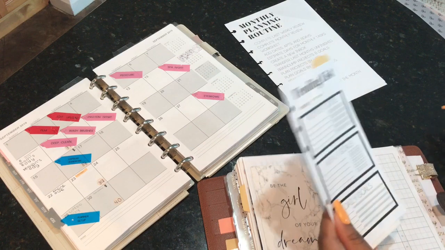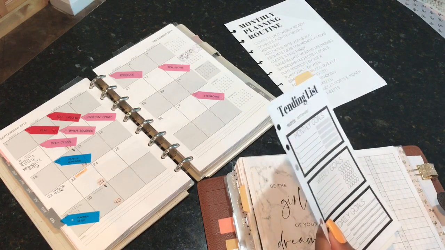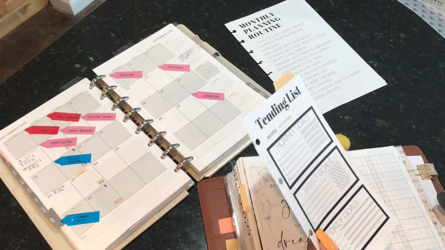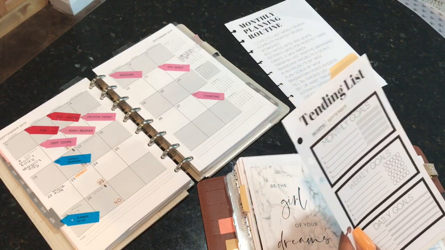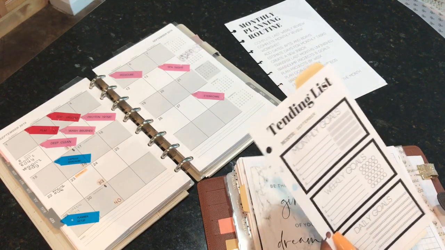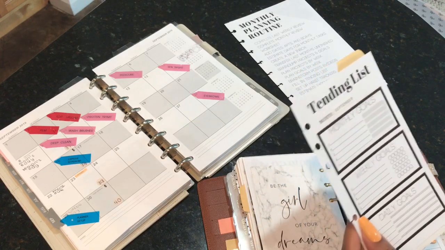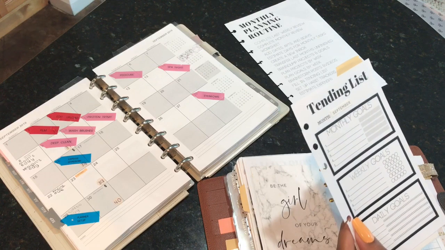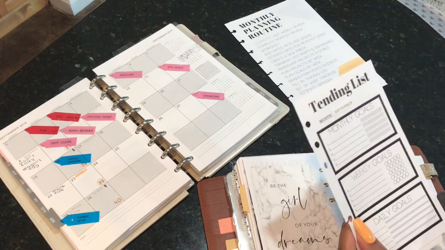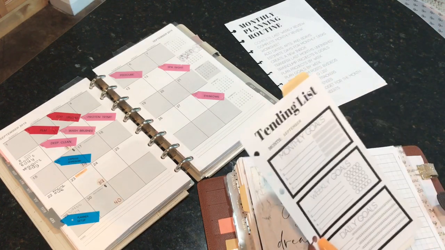So actually I paused to do a little bit of research on the tending list, and it comes from a particular planner that you can get called the Power Sheets, I believe. I didn't really do in-depth research, but to my understanding, it comes from a planner called the Power Sheets, and I just took this concept and made it my own.